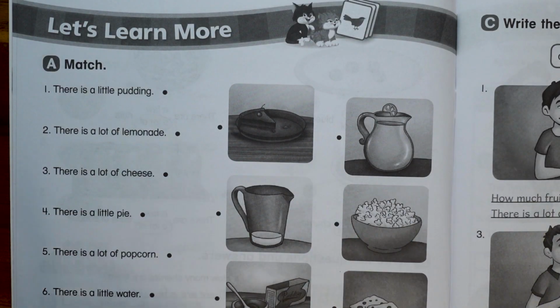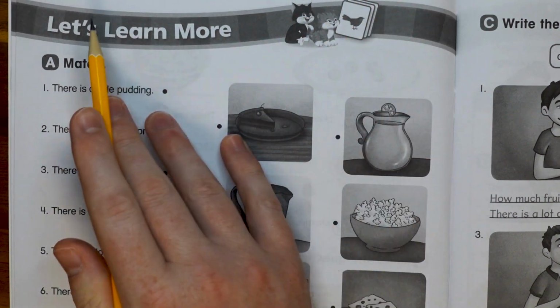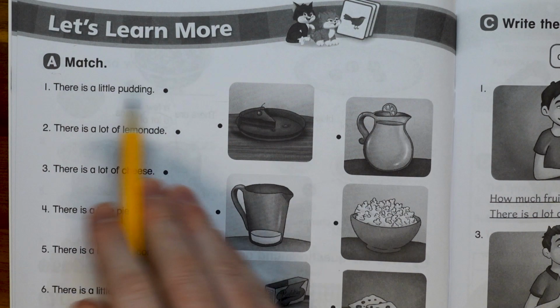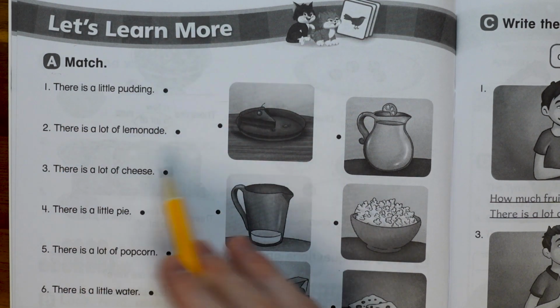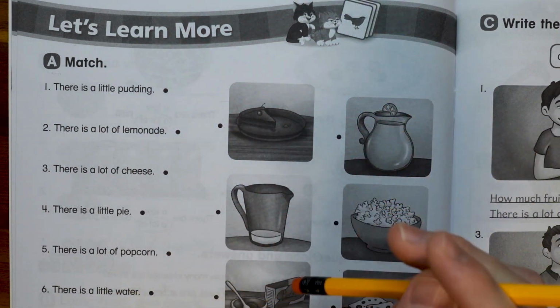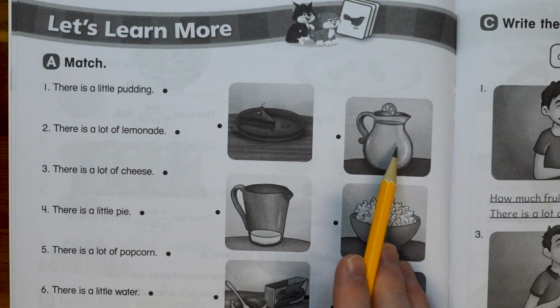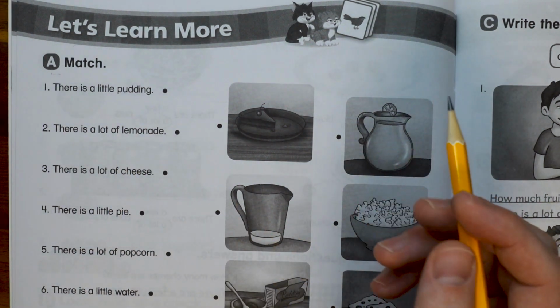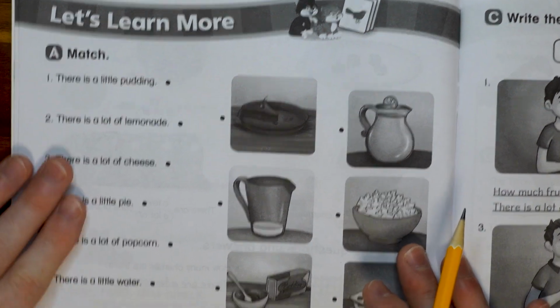Okay, good afternoon or evening or whenever you're doing this. These are pages 6 and 7 and it's the Let's Learn More section. And part A just says match. So we can read the sentence and then draw a line to the right picture. And for this page, we were working with all things that I can't count, like pie, lemonade, popcorn, cheese. So we'll be using a lot of and a little. All right, let's start part A.